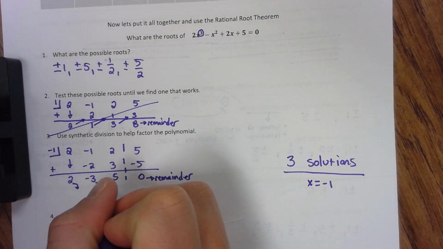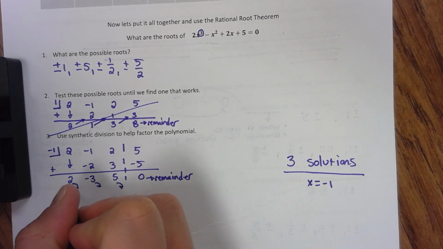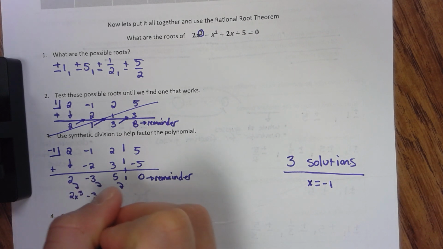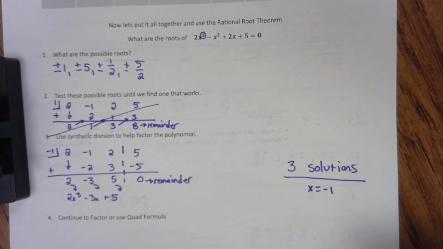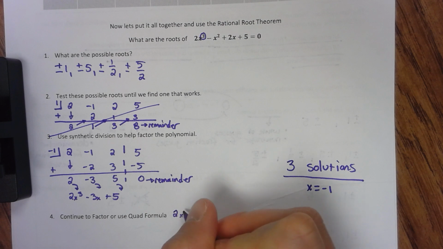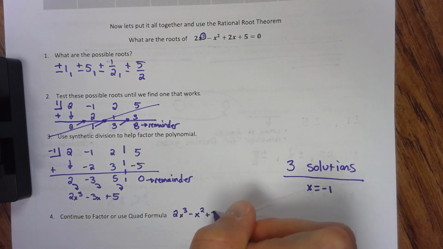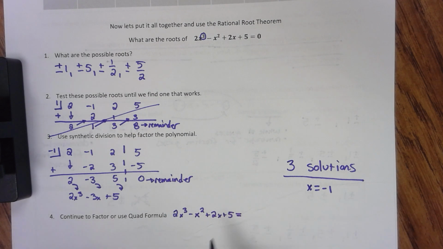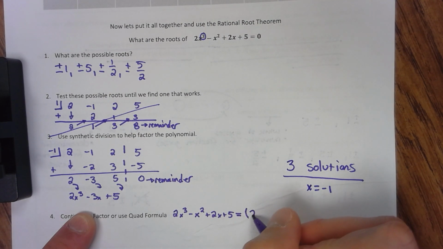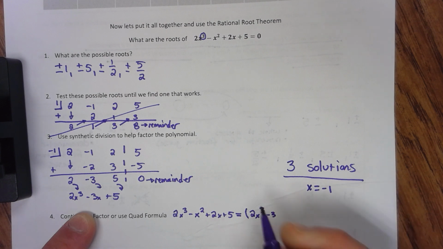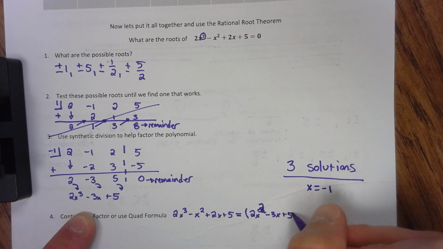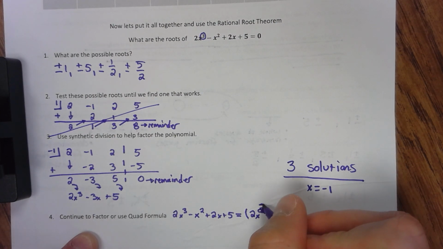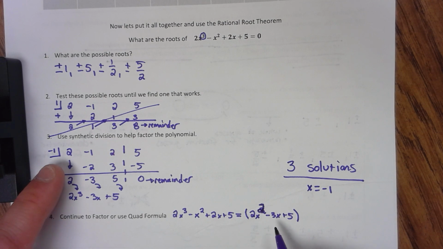The result, or the quotient of this synthetic division, is 2x squared minus 3x plus 5. So what we just did is we took the original polynomial, 2x cubed minus x squared plus 2x plus 5. We know that it has a factor of 2x squared minus 3x plus 5. Again, that's a squared, not a cubed. And then times the factor that would give us a 0 of -1.